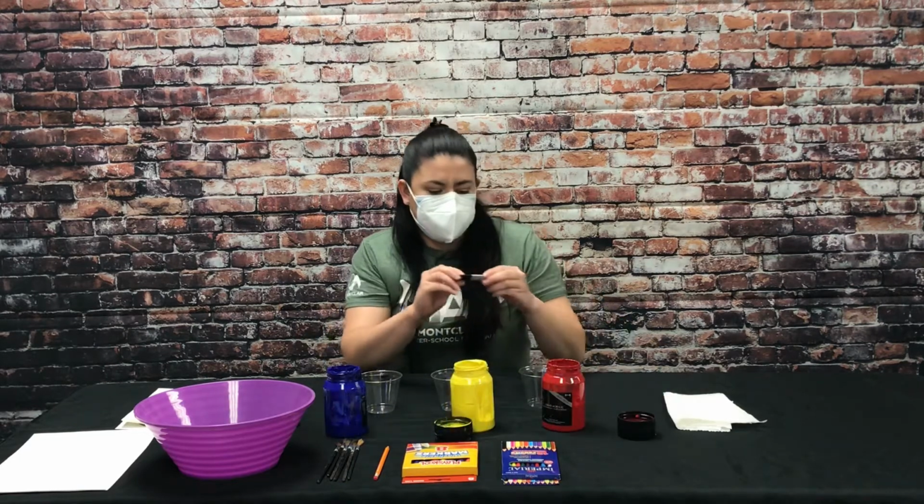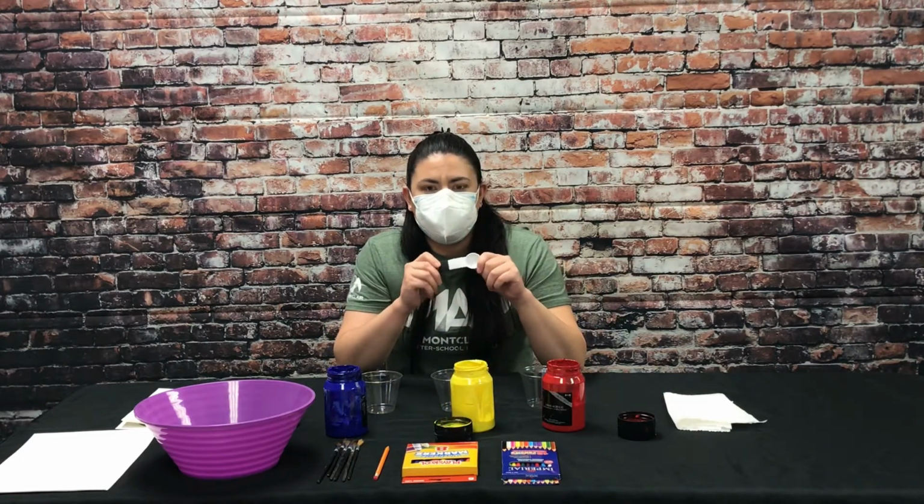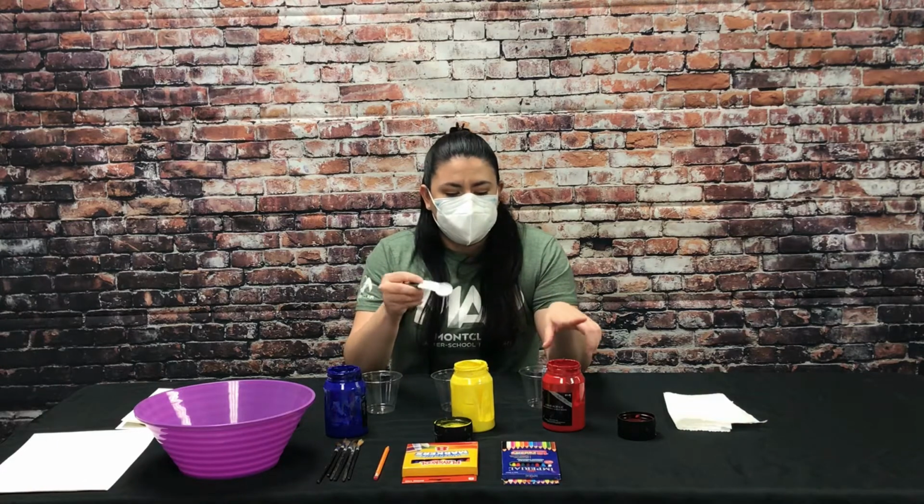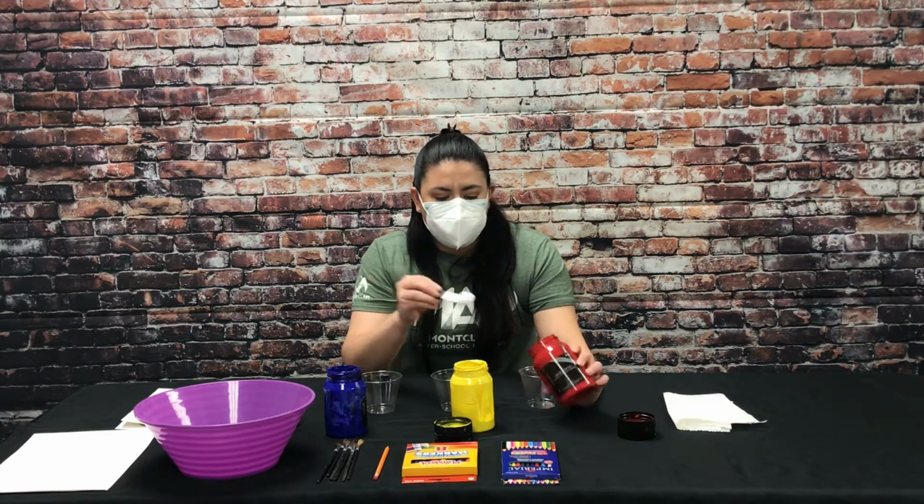Now, I'm using a teaspoon, but you guys can use any spoons. Just remember that in order to make our secondary colors, we need to mix equal parts, so the same amount of our two primary colors. So we're going to start by mixing red and yellow.